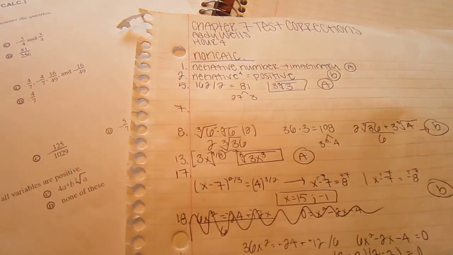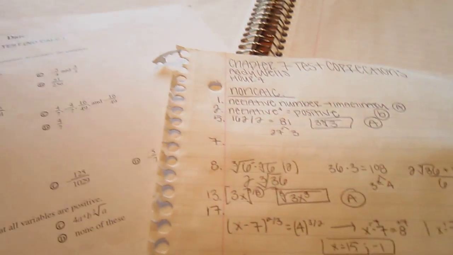Okay, so here are my Chapter 7 test corrections for the non-calculator part. For number 1, it says find all the real square roots of -9/16. And the correct answer is A. There's no real root because if it's a negative number, the root will be imaginary.